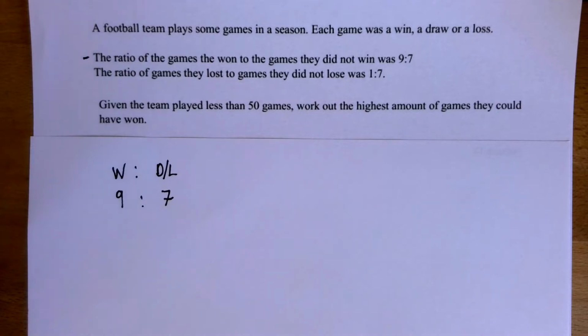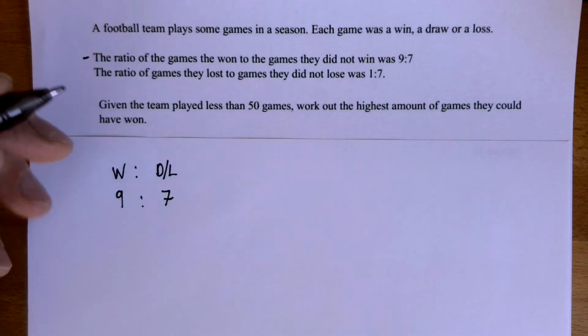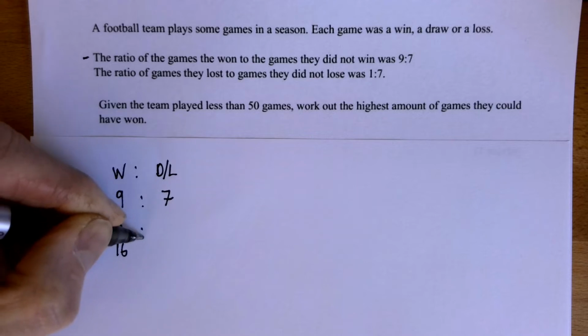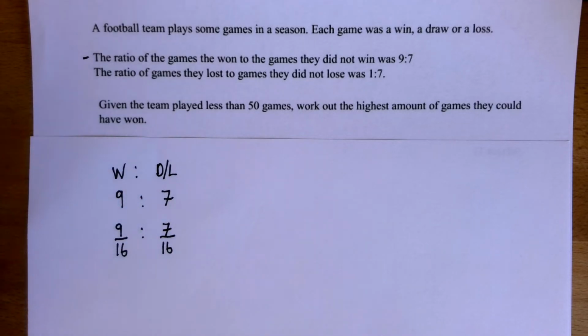And this goes to what I was going to cover in the next lesson. 9 and 7 is 16 shares altogether, so what I know is that 9/16 of the games they won and 7/16 of the games they either drew or lost.